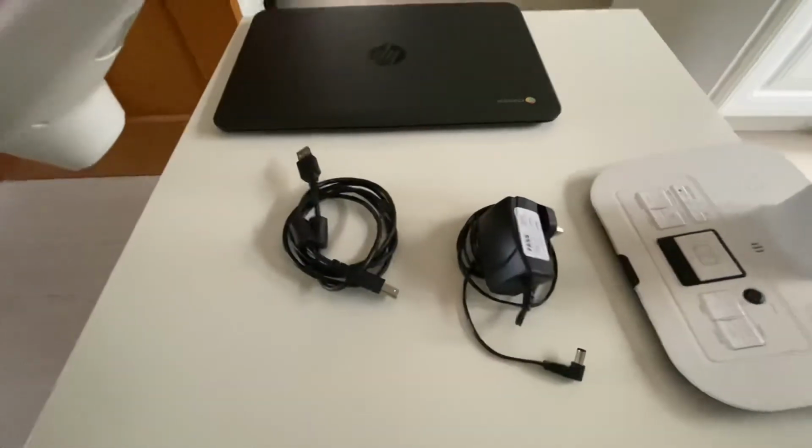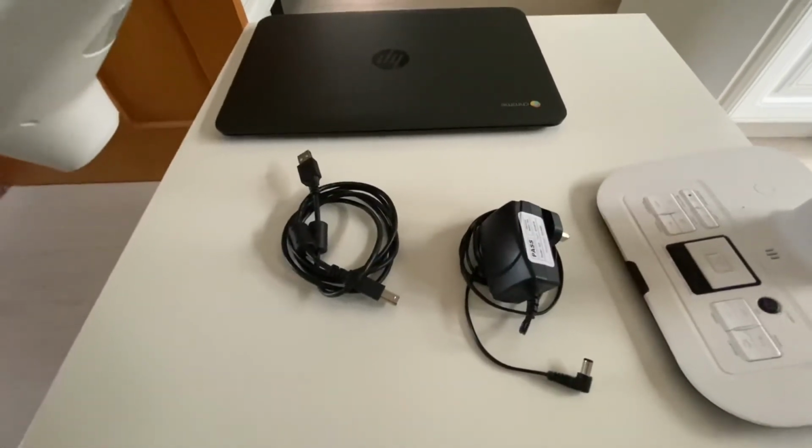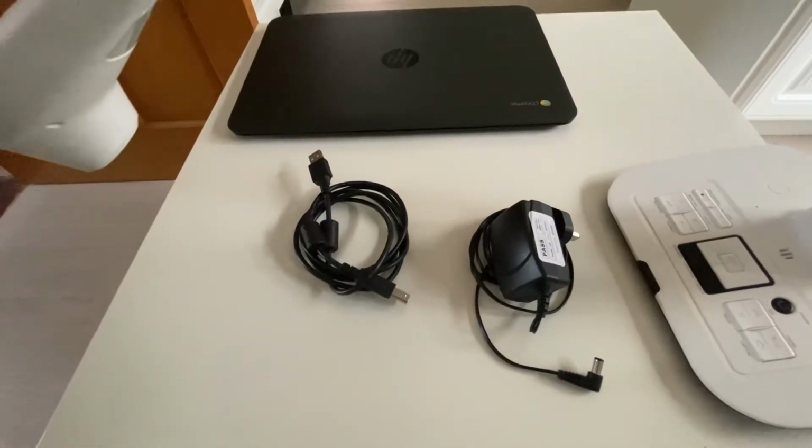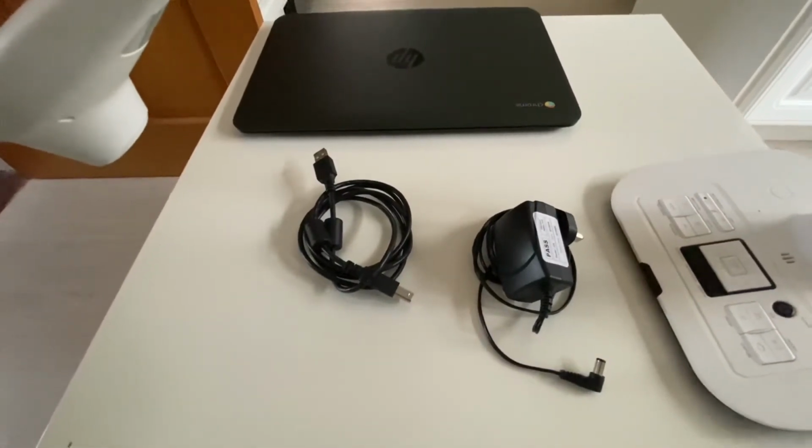Today I'm going to show you how to connect your Chromebook or your personal laptop to the visualiser in order to teach underneath the visualiser during a Google Meet.